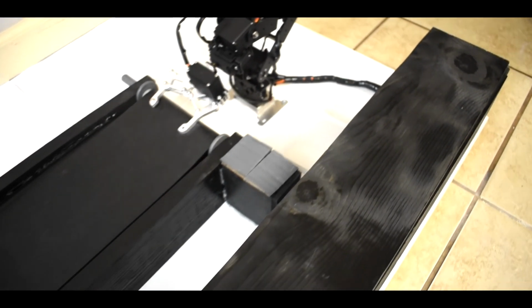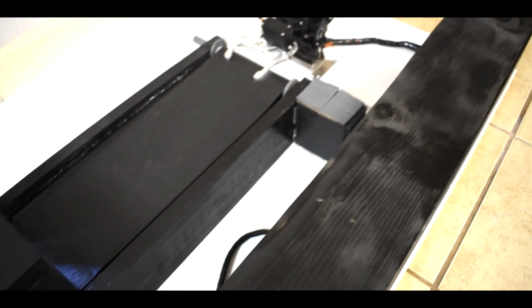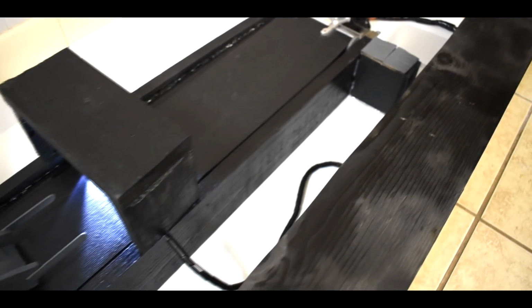Here we can see the dispenser, the robotic arm, the DC motor housing, the LDR tunnel that detects the object size, and the dispenser with the objects placed on it.